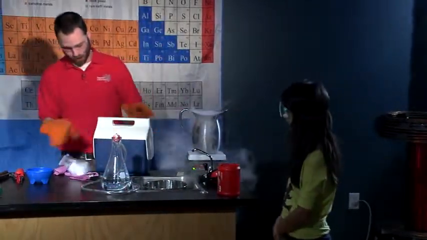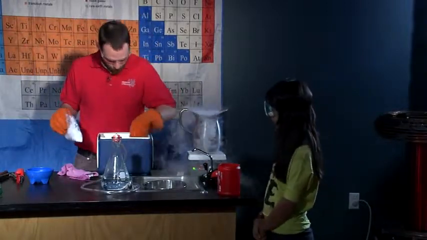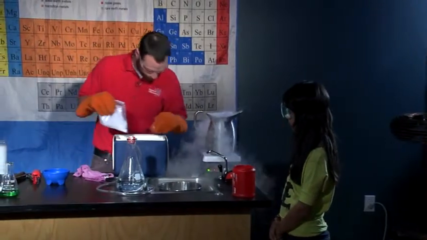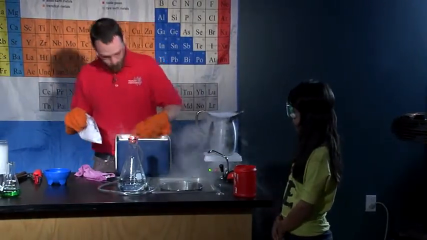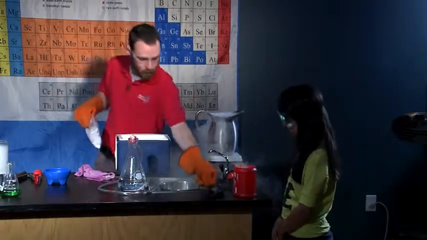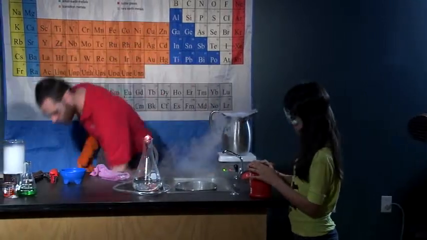Perfect. All right, Mary, so this is a multi-step process. What we're going to do is add a piece of dry ice in there. I want to find just the right piece. Let's add this one. There we go. And if you could please place the lid on that. The second half of the experiment is going to be on this side of the table.